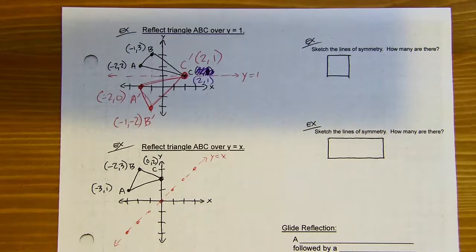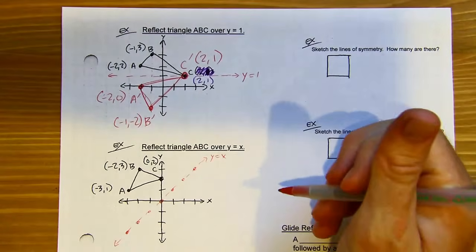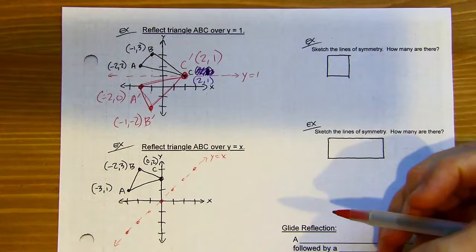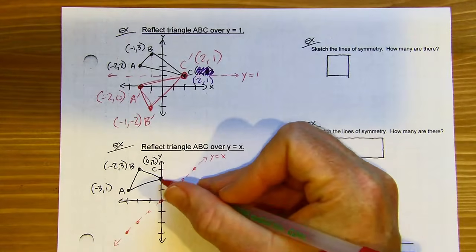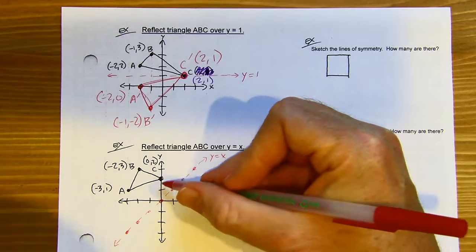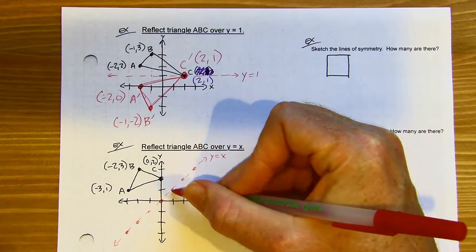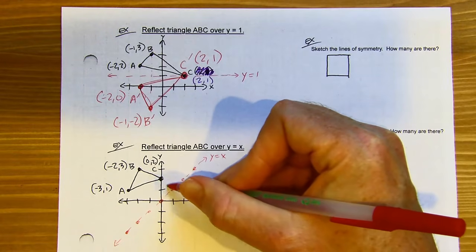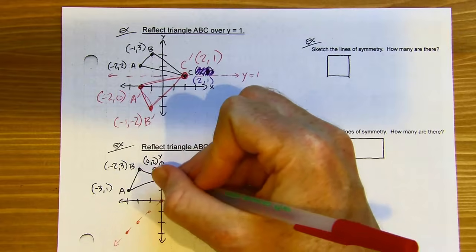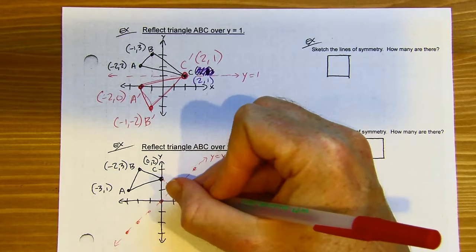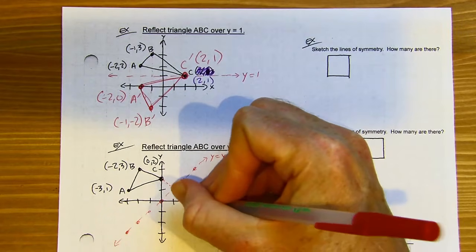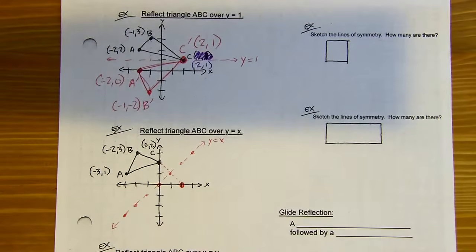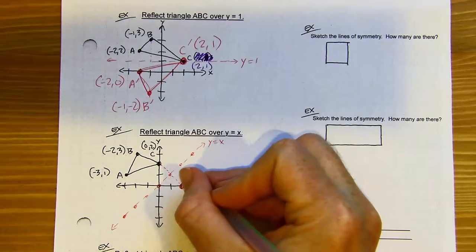But what you can sometimes do is use the grid. So I'm going to reflect those points over this line, and it's really hard to see, but this would be one diagonal box away from the line of reflection. So I can go one diagonal box like that. Okay? So here's where C prime is going to be.